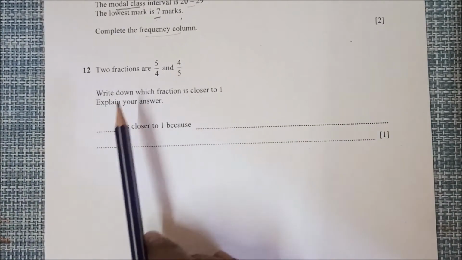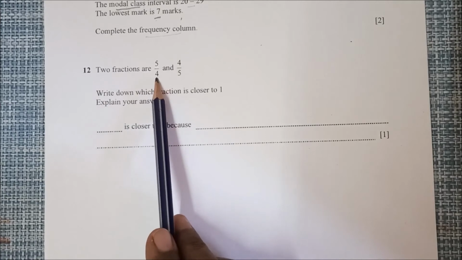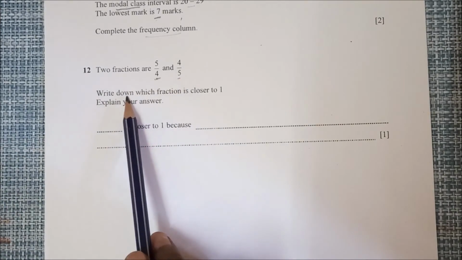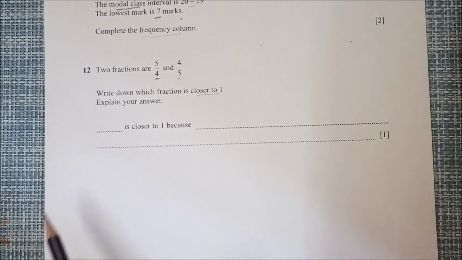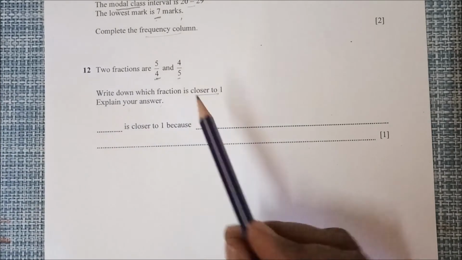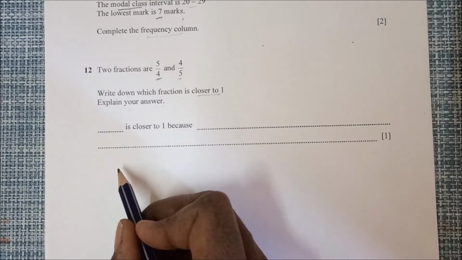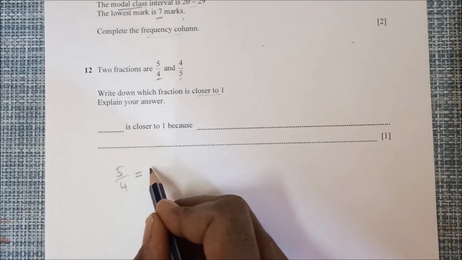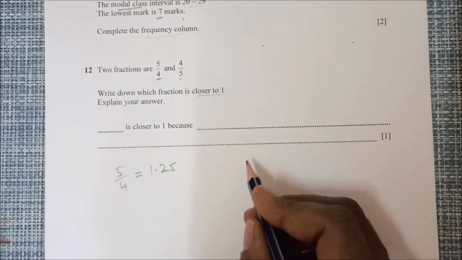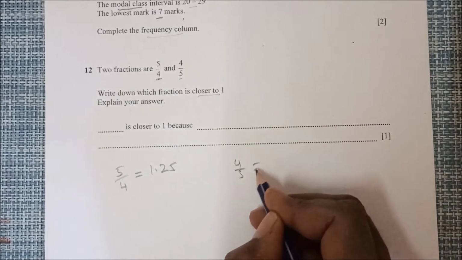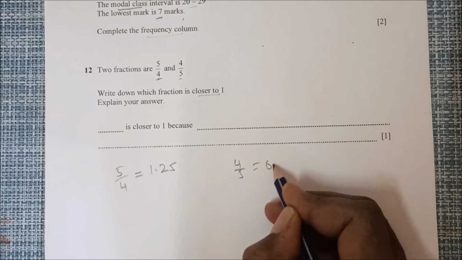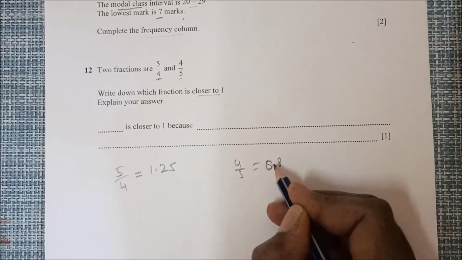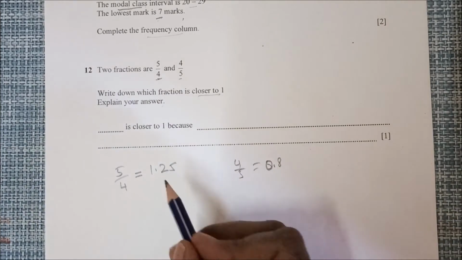Question number 12. Two fractions are 5 over 4 and 4 over 5. Write down which fraction is closer to 1. Explain your answer. So let's see which one is closer. We can do one by one. When you divide 5 over 4, you get 1.25. And the other one, 4 over 5, is 0.8. So which is closer to 1?